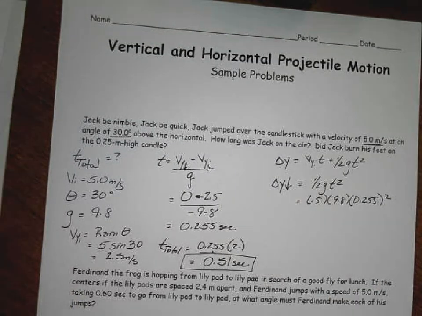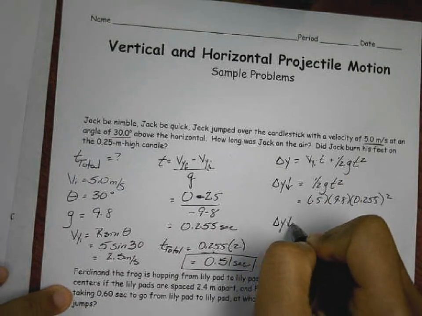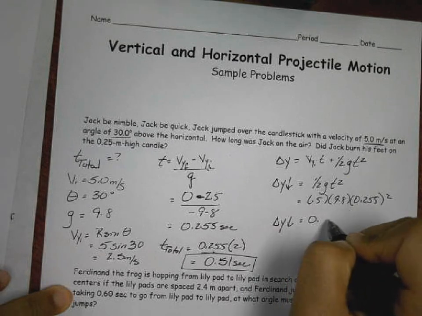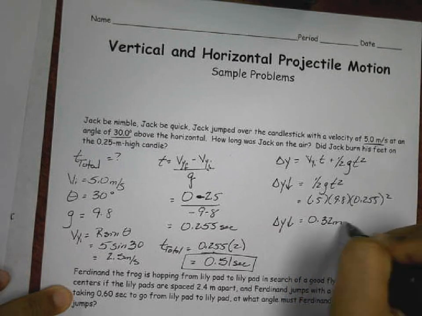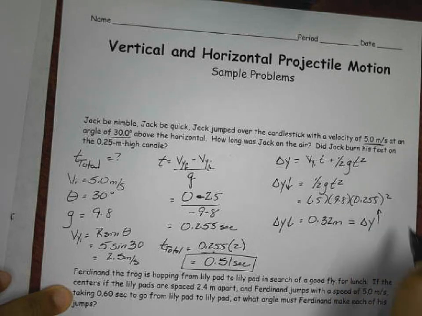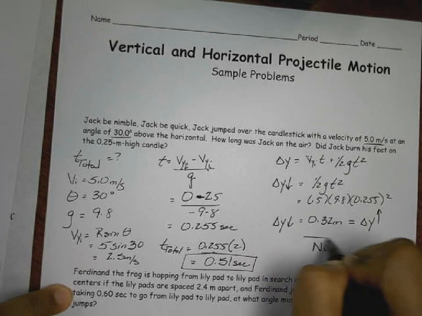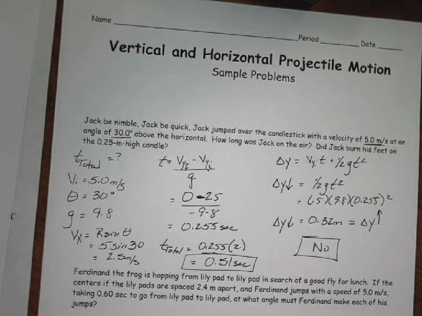And once you plug it all in the calculator, you get the delta y coming down is 0.32 meters, and that has to be equal to the change in the height going up. Those have to be equal. So did he burn his feet? No, he did not burn his feet.